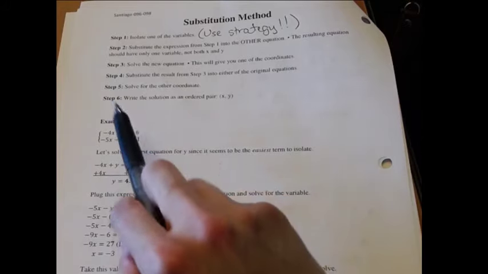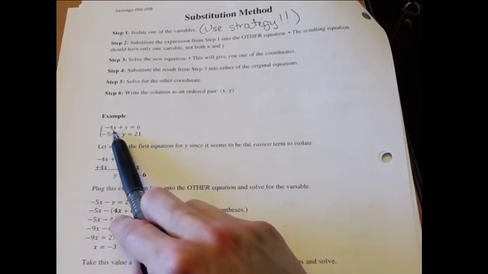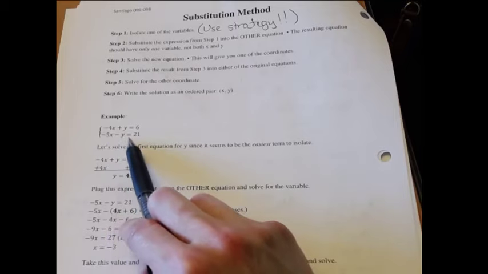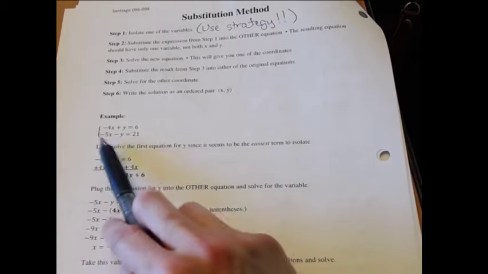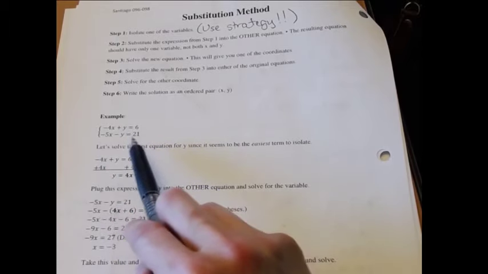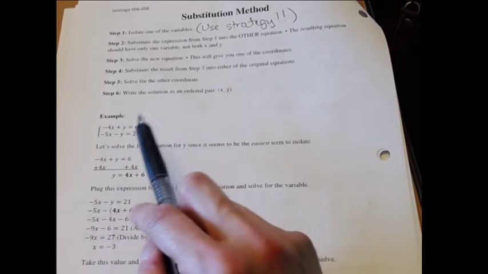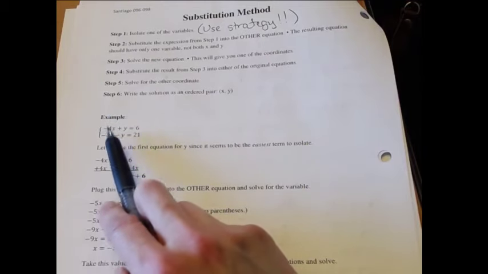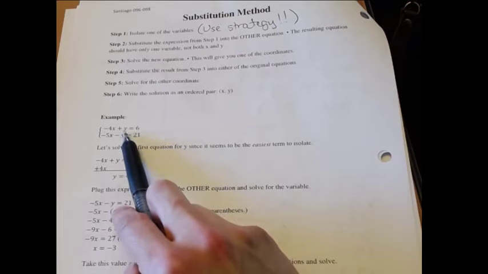So here's what I mean by that. Take a look at this system. I have negative 4x plus y is equal to 6, and I have negative 5x minus y is equal to 21. Well, if I wanted to isolate one of the variables, I get to choose which equation. It doesn't even matter. I get to choose which variable and which equation. But again, I want to use strategy when I do this. So if I look at this first equation, negative 4x plus y is equal to 6, do you agree that getting y by itself would be really, really easy?